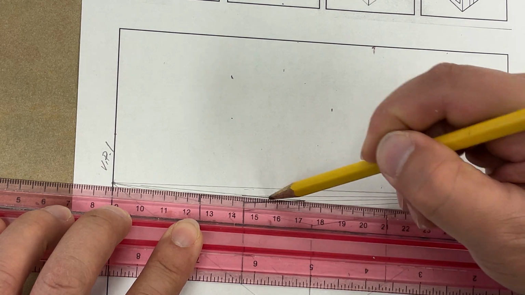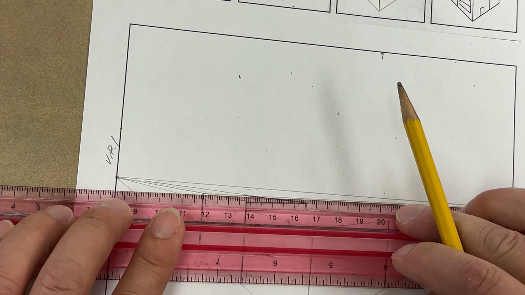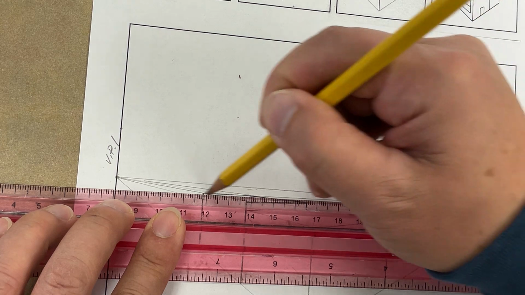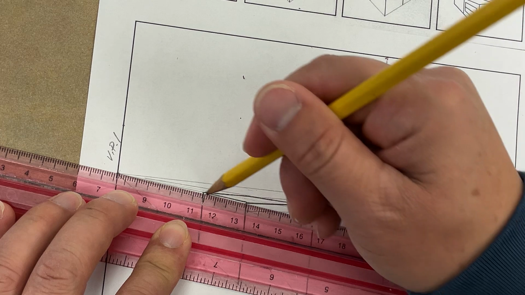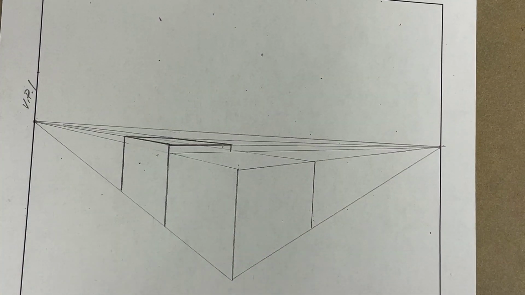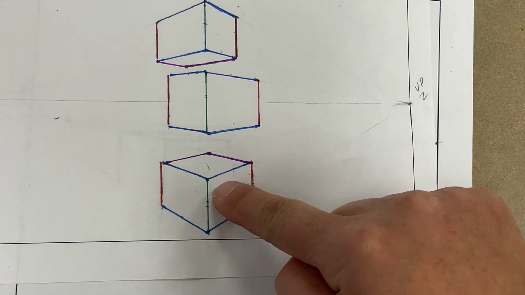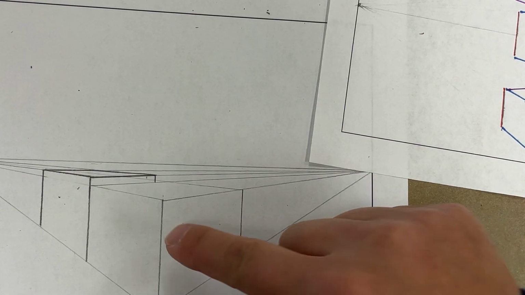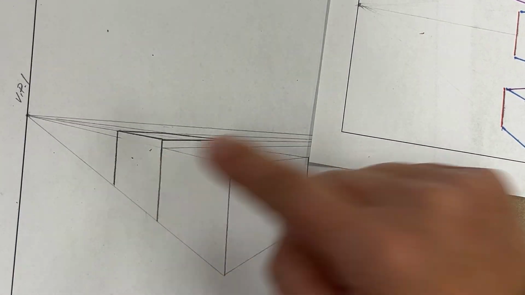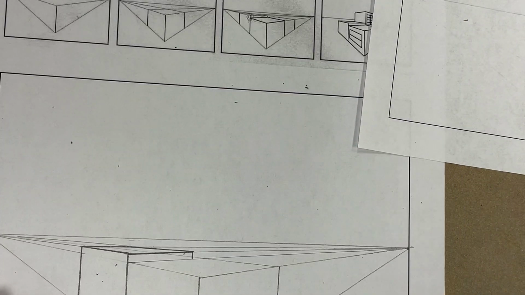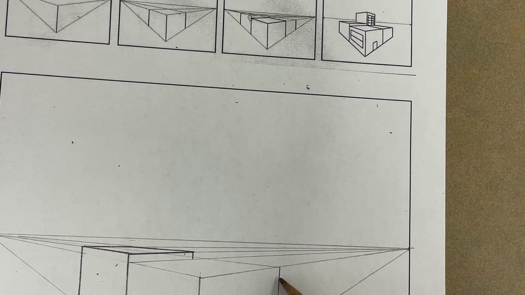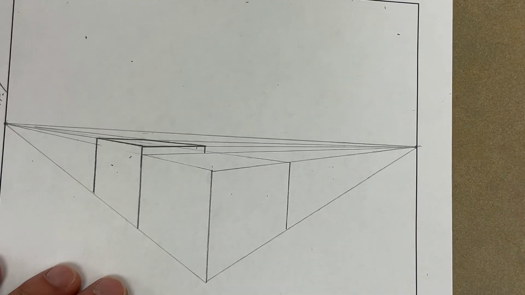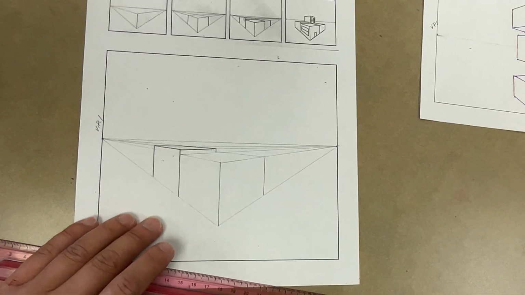Go back, restate that edge, restate that top. Now, what I've done is I literally took this box and drew them twice on here. Next thing I'm going to do is do this building over here. The building to the right.